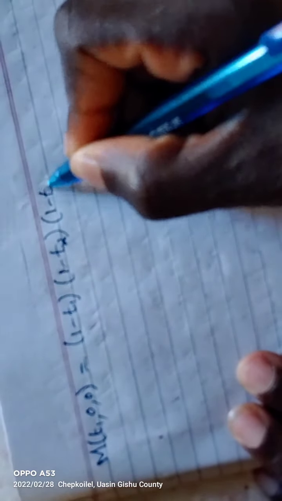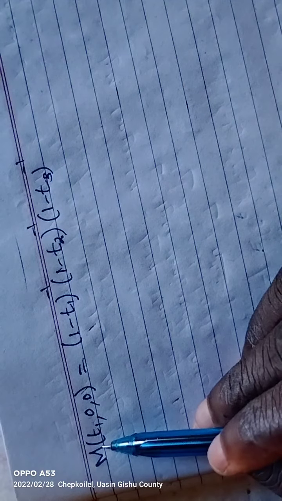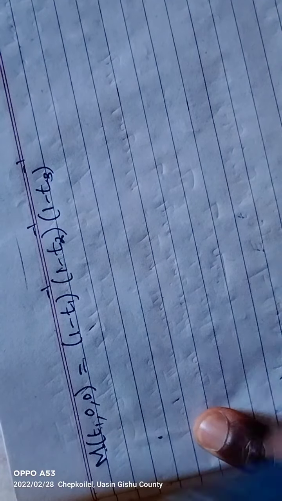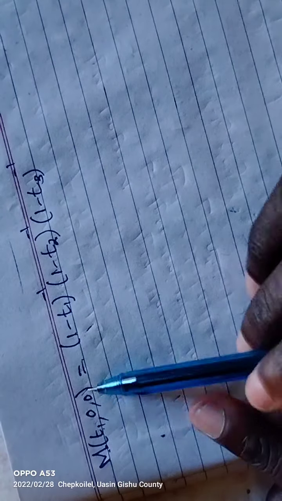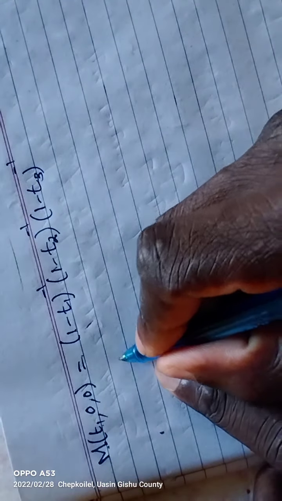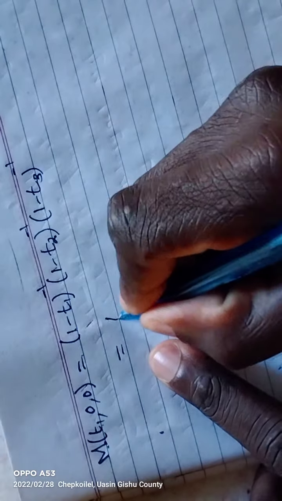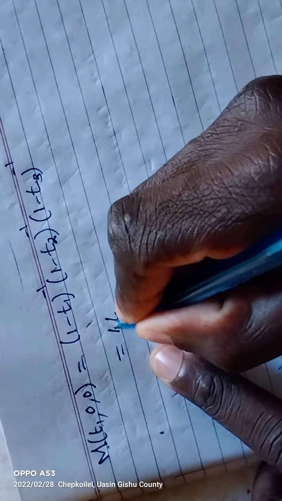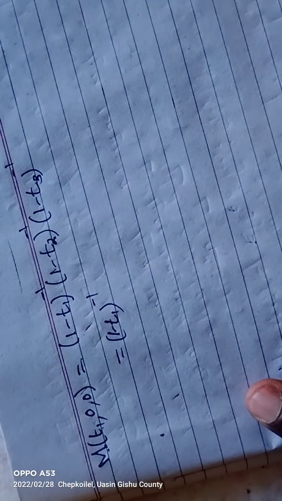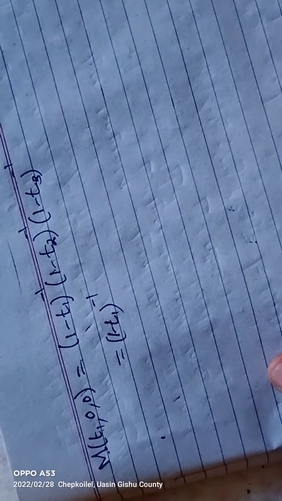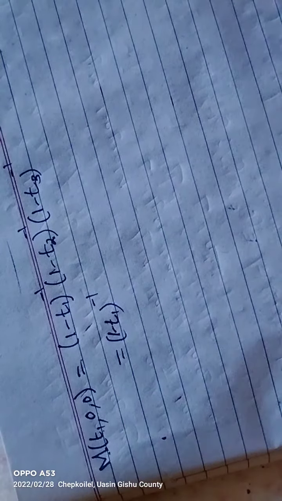Because we want the marginal MGF for t1, we replace t2 and t3 with zeros and we end up getting 1 over (1 minus t1) as our marginal MGF for t1.